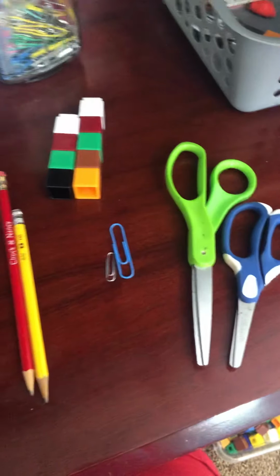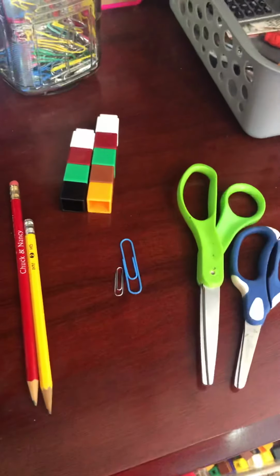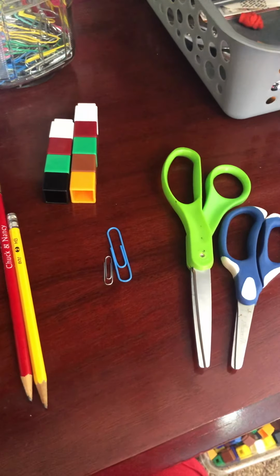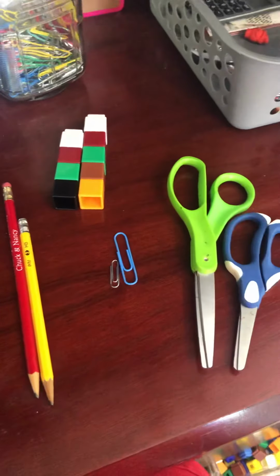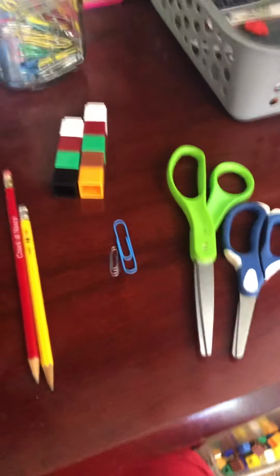So you guys are going to go on Seesaw and you're going to complete the activity about longer and shorter. You're going to figure out which line is the longer line first. You're going to color it in, and then you're going to color in which line is the shorter line.